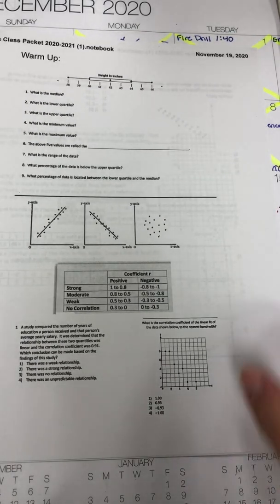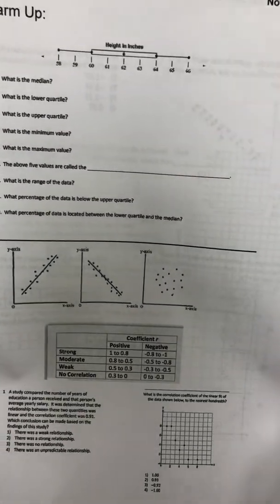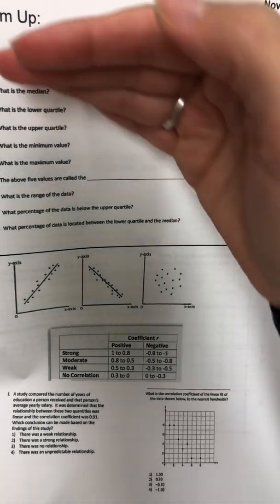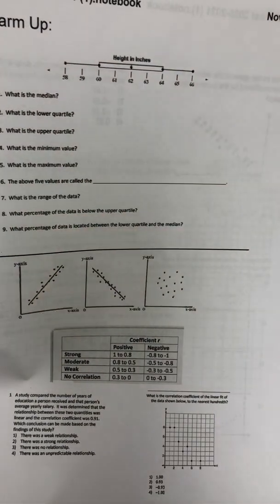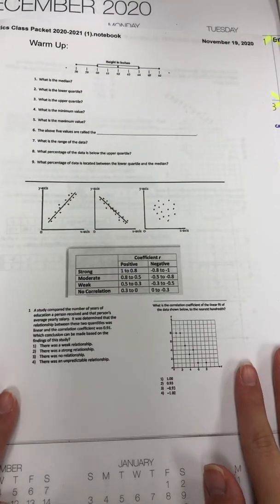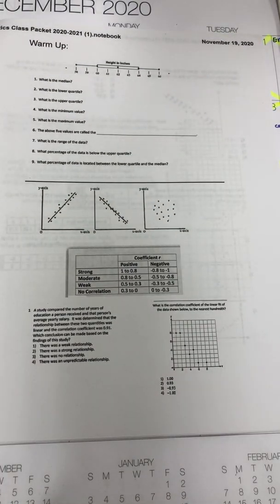What I suggest you doing in this review up here, the warm-up, you're answering all these questions based on the box and whisker plot. I would probably pause the video and try to go through this on your own first, and then come back and I'm going to go over the answers just to make sure you're on the right track. Okay, I'm going to assume that you paused it, and I'm going to go over the answers.